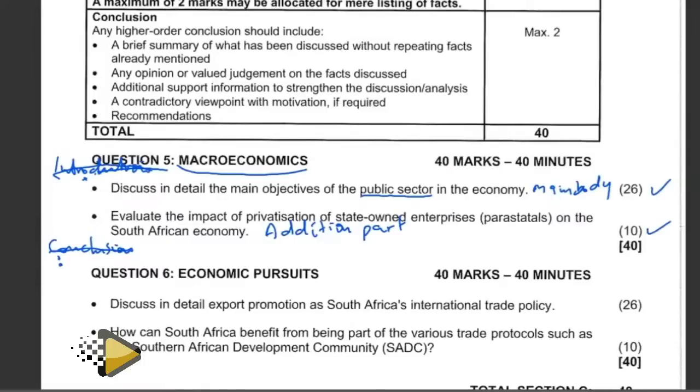I'll come again: under the introduction, we say that the state is a body that governs or regulates the functioning of its economy, and also plays a potential role in providing its economy with its basic and important needs. So that is 2 marks. Now, moving on to the body, we are going to have the main body, and then we are also going to have the additional part.